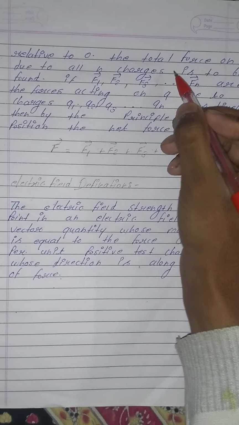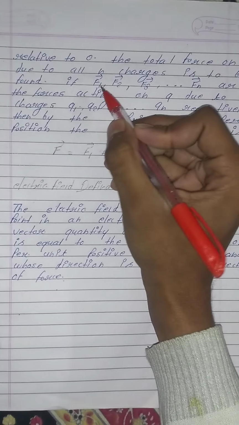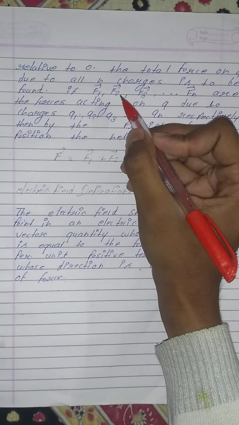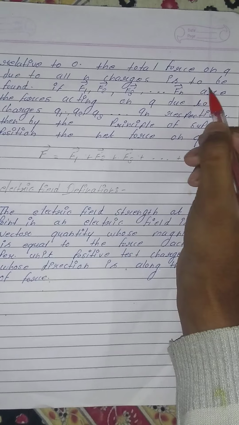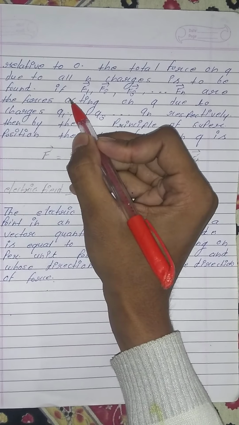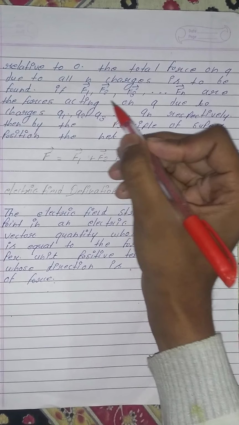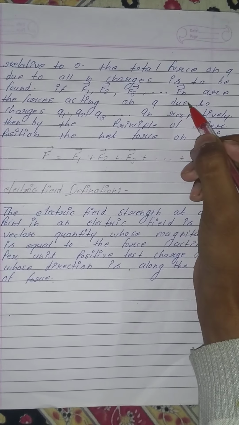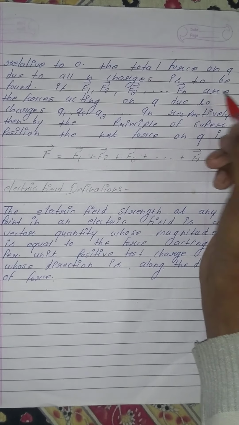The total force on Q due to all n charges is to be found.